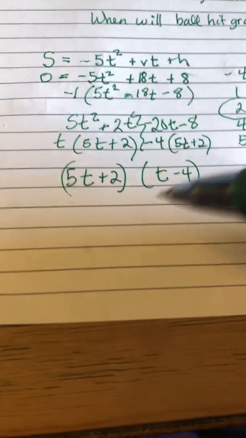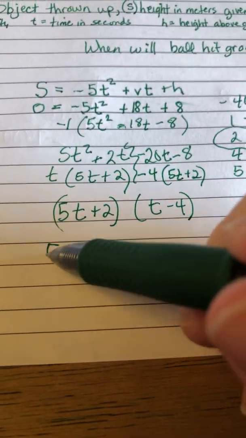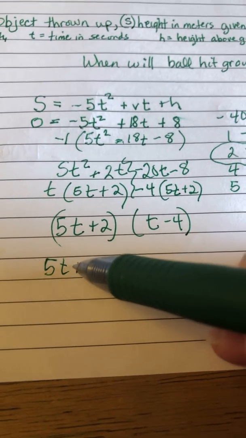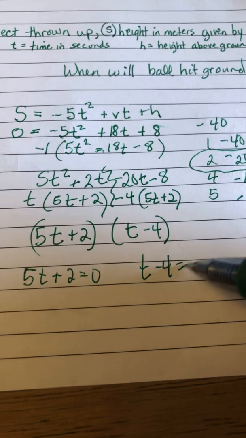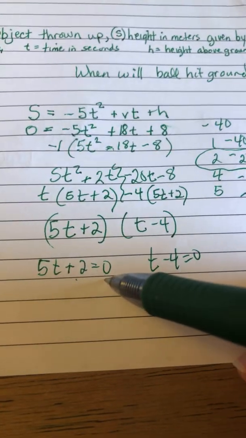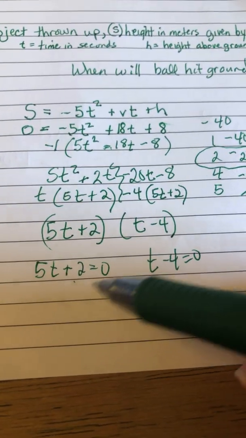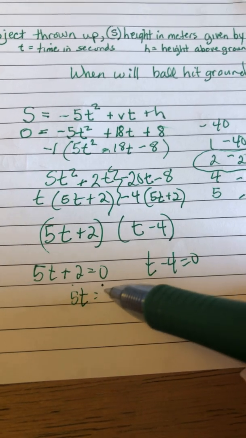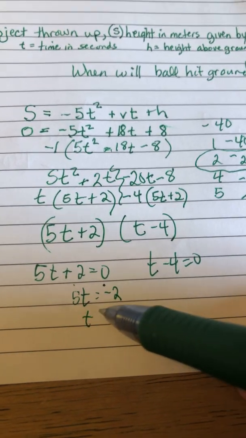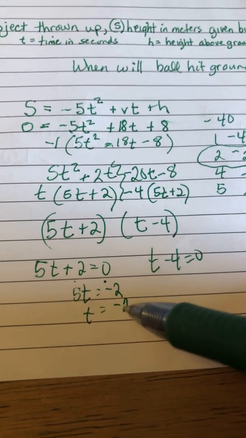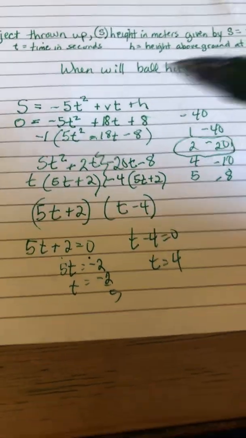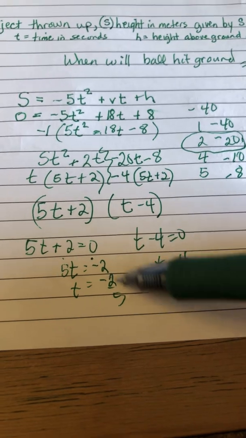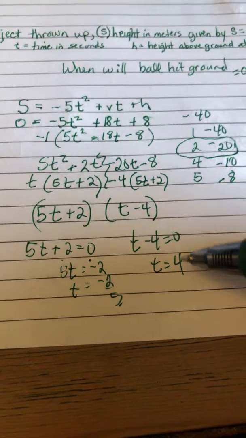Now, to solve for t, you make each one of these their own equation. You write them as equal to 0. And so when you do that, subtract 2 from both sides. And so you get 5t equals negative 2, and then divide by 5. And then here we're going to add 4 to both sides. So now we either have negative 2/5 of a second or 4 seconds.